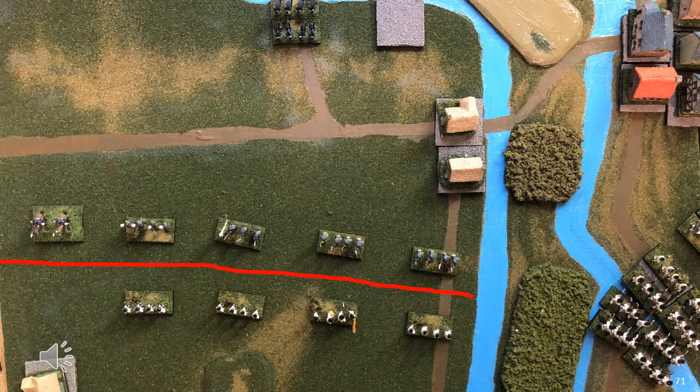Now, the Austrians will continue to withdraw here because, as you can see here, the Austrian left flank has a gap, but the French aren't going to really pursue very much here. So it's not really going to be that serious. This is probably roughly where it's going to remain until the end of the game.